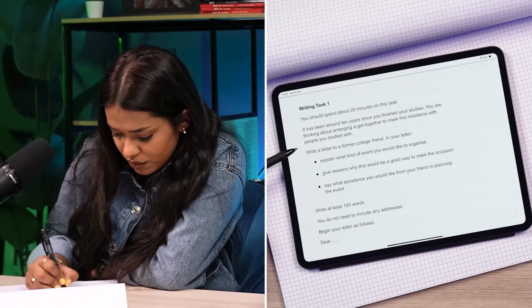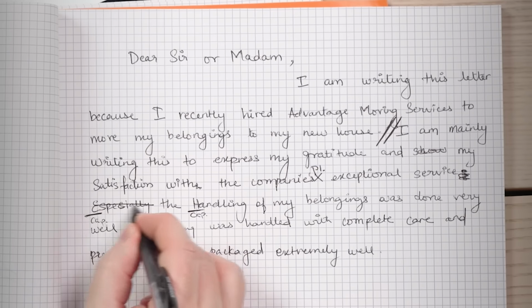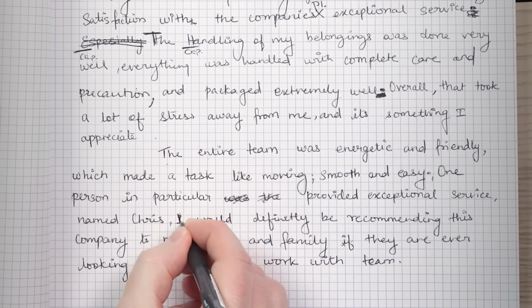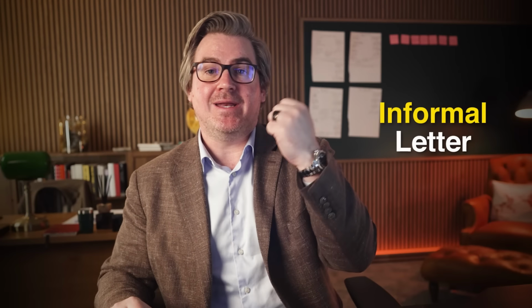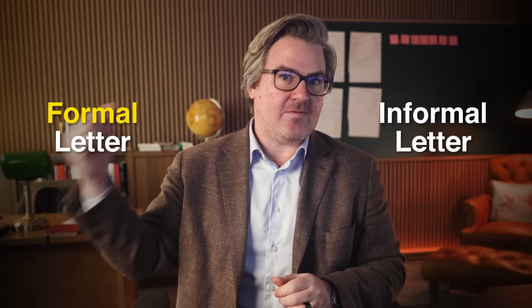Okay, so that was the theory behind the structure and everything. What I'm going to show you now is 2 real students actually using it in practice, and you'll be able to see the mistakes that they make, the confusions that they have, and me talking them through step by step exactly what to do for an informal letter and a formal letter.